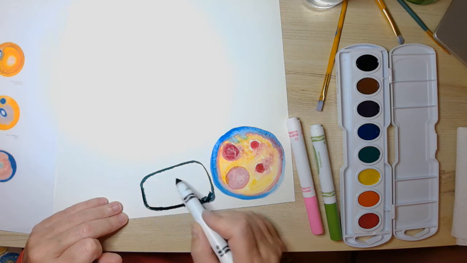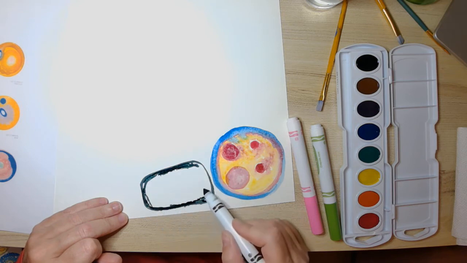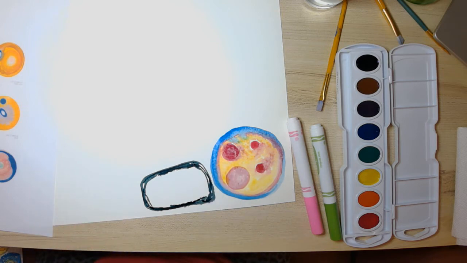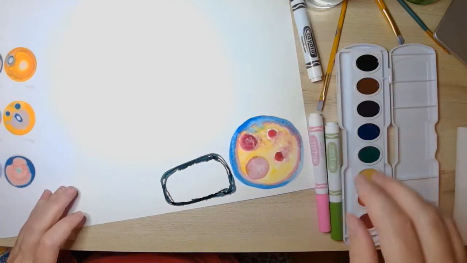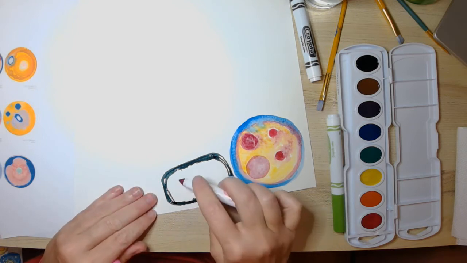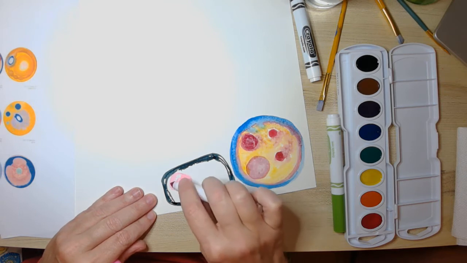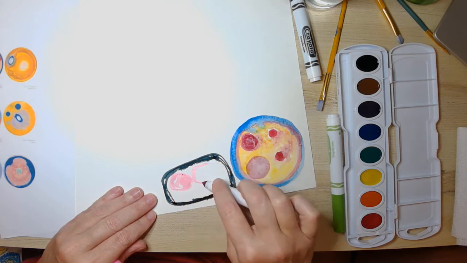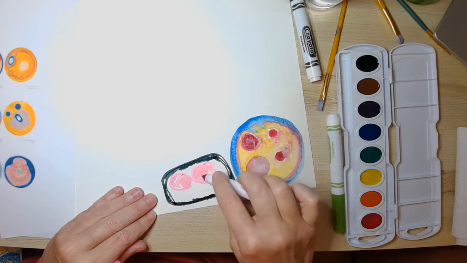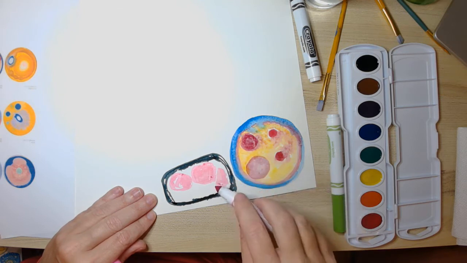I want to keep these as close together as possible. I like to turn my marker on the side of the point just so I can get more color out of it. The thing is, you're going to blend this with water, so you don't have to fill it in completely. This one I might want to fill with big circles, or shapes.